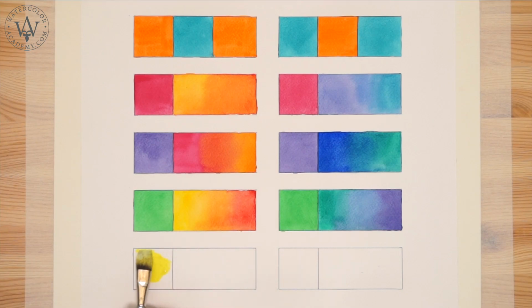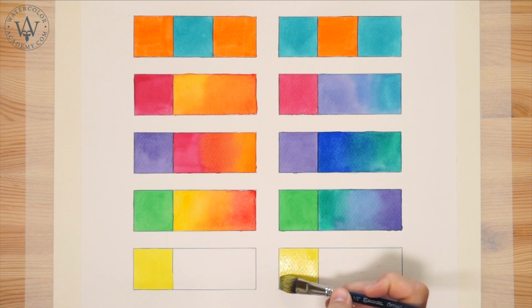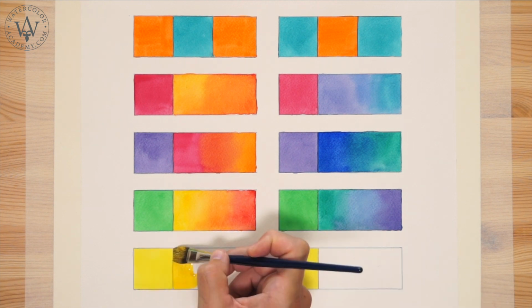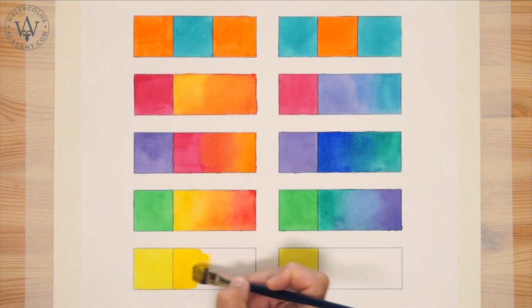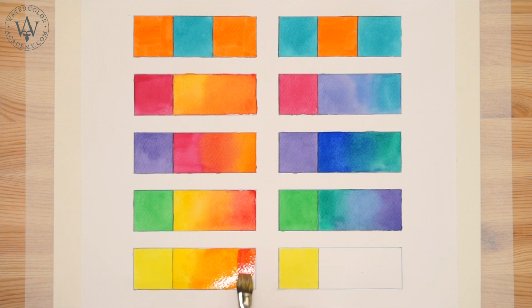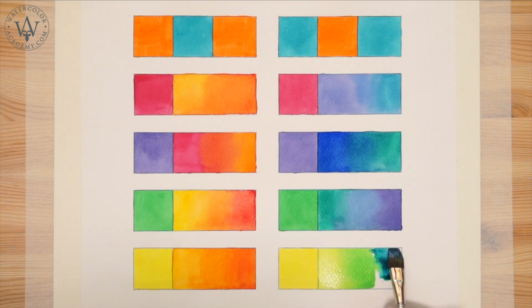Here's yet another example, this time for the yellow color. Next to warmer yellow, orange, and red, the pure yellow color looks cold. But when it is placed next to yellow-green, green, and blue, this yellow color is considered to be warm.